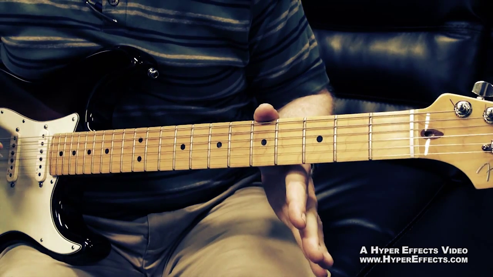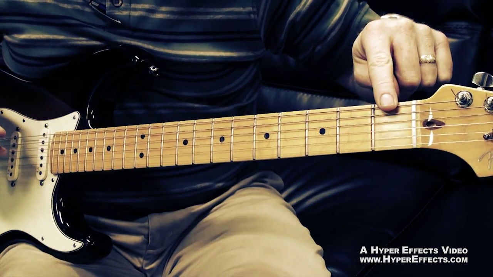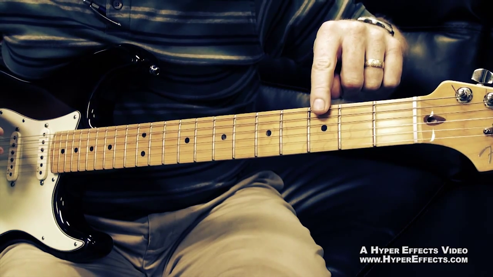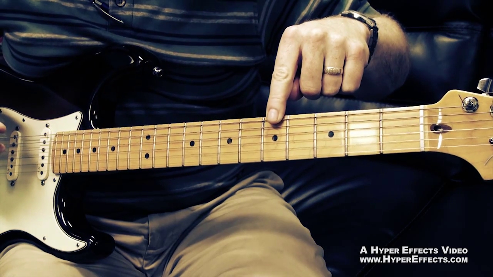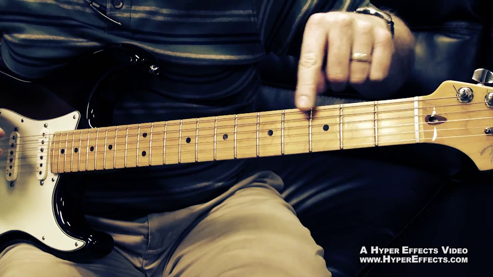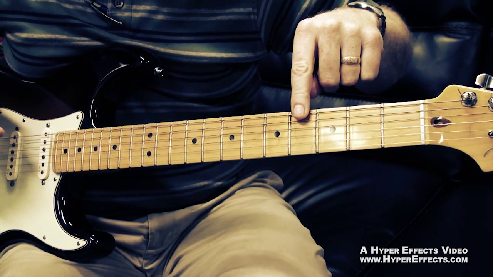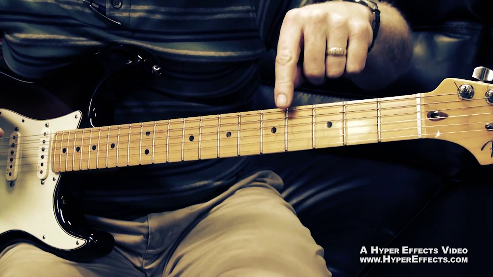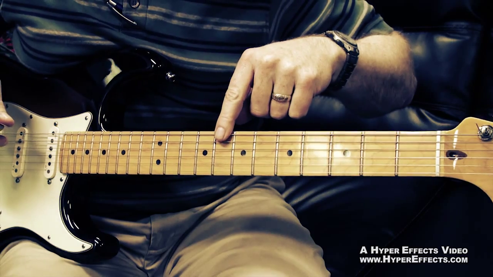The first thing you need to know is that the distance on a guitar between two frets is called a whole step. So if I go from the 3rd fret to the 5th fret, that would be one whole step. If I go from the 3rd fret to the 4th fret, that's a 1/2 step. So as you go up the neck of the guitar, the distance between 2 frets is a whole step. 1 fret is a 1/2 step.